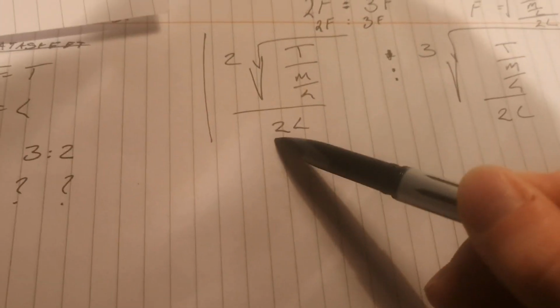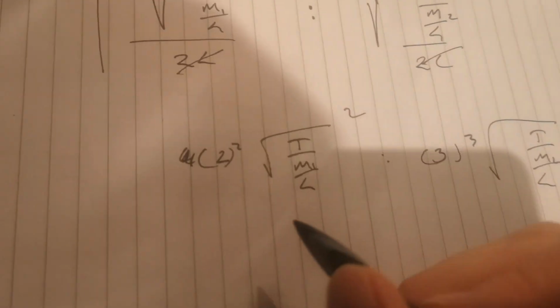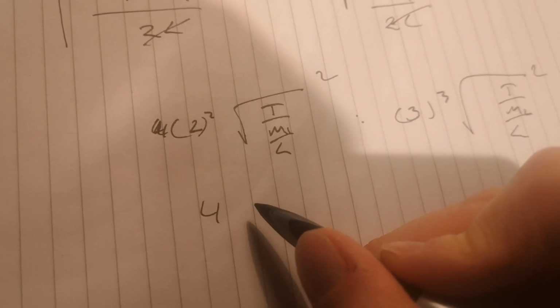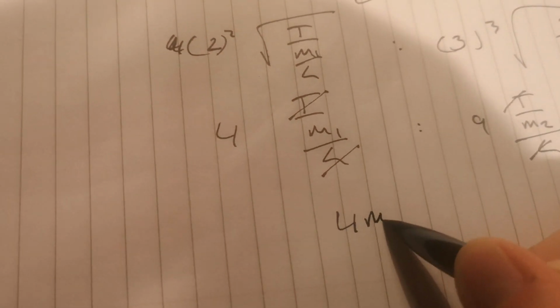So now to solve this, we cross out the two L's, we square both sides, and then 4 is 2 over L. We cross out the L's, we divide by T, and now we're left with 4m1, which is the m, corresponds to 9m2.